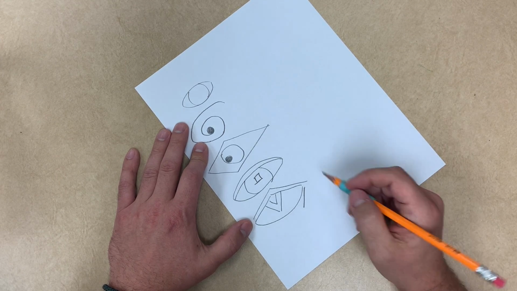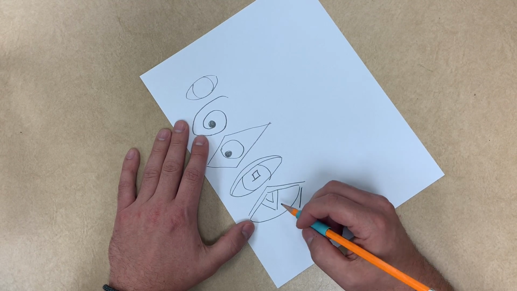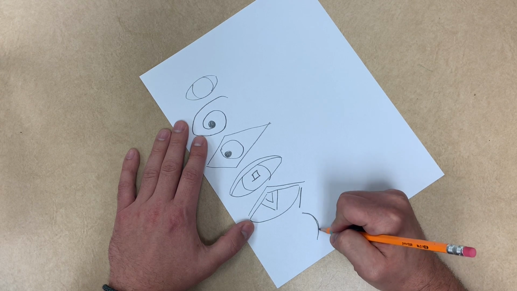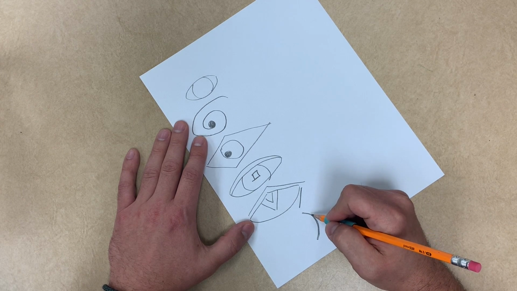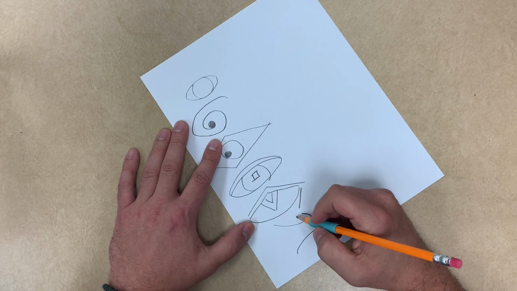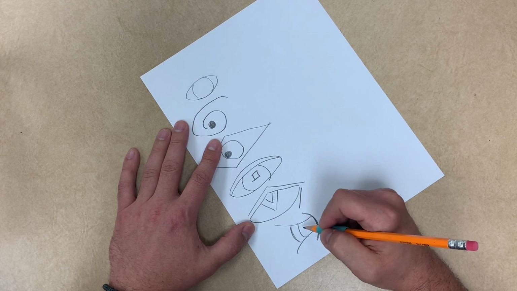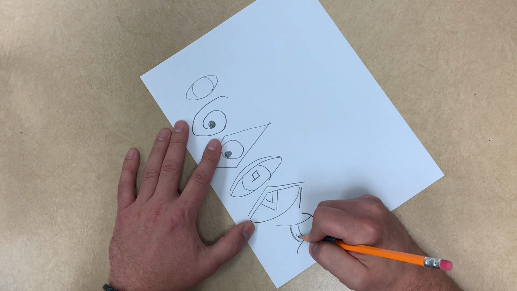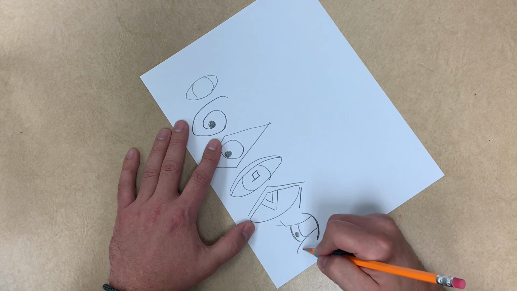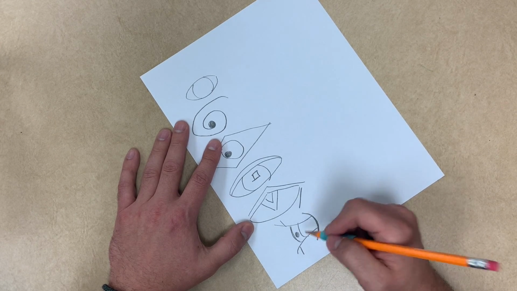And last but not least, for one of those sides, for when we go to the profile version, we can make the eye, this inside part by the nose, jut out like this. And we have a sideways facing eyeball. This one might be a little trickier to understand, but that can be an eyeball too.